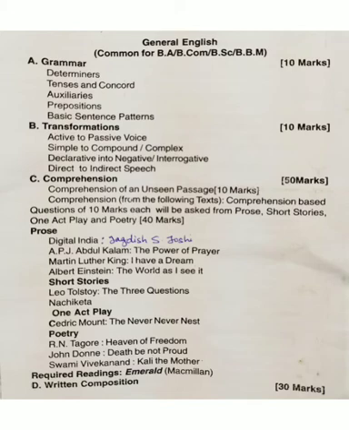In prose part, there are 4 essays. The first essay is Digital India by Jagdish S. Joshi. And the second essay is The Power of Prayer by APJ Abdul Kalam. The third essay is I Have a Dream by Martin Luther King. The fourth essay is The World as I See It by Albert Einstein.